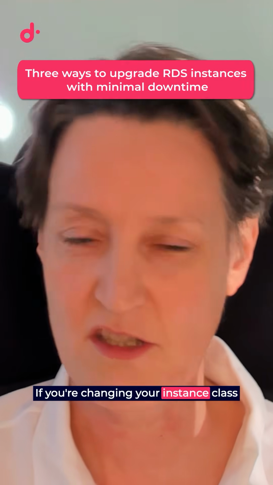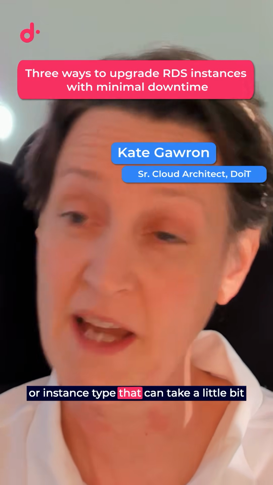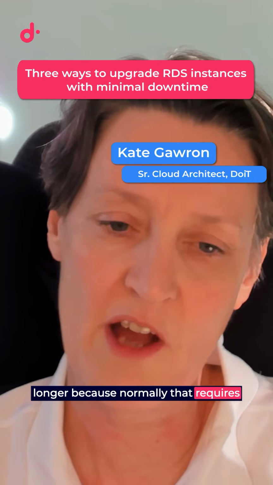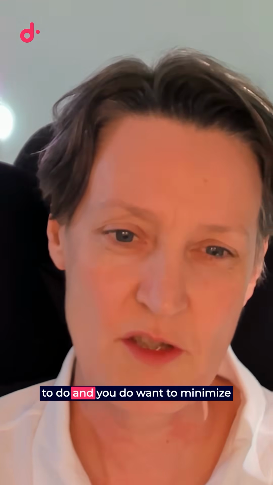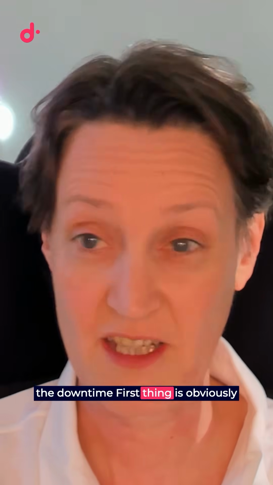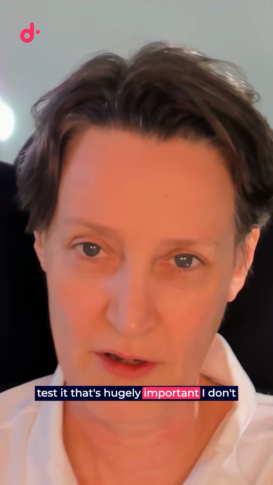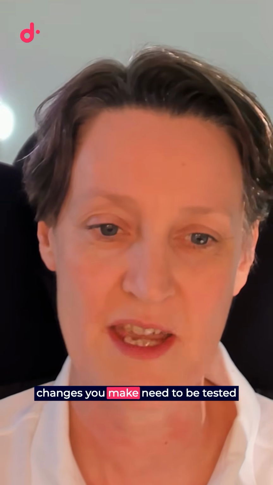If you're changing your instance class, your instance type, that can take a little bit longer because normally that requires an actual sort of migration internally. So if that is something that you're looking to do and you do want to minimize the downtime, first thing is obviously test it. That's hugely important. I don't think we can say that enough. Any changes you make need to be tested.